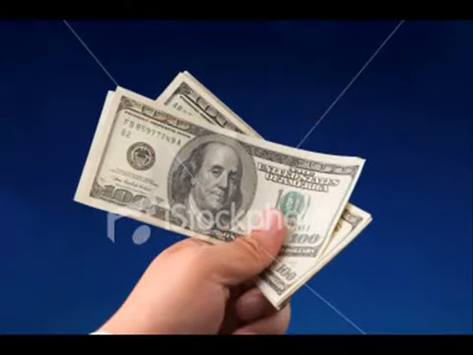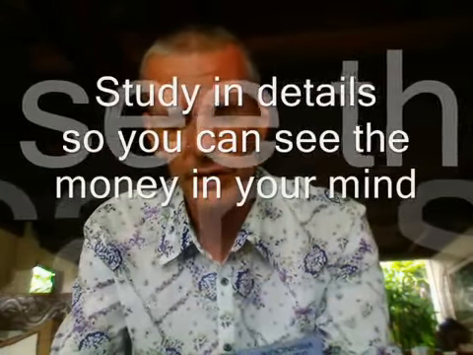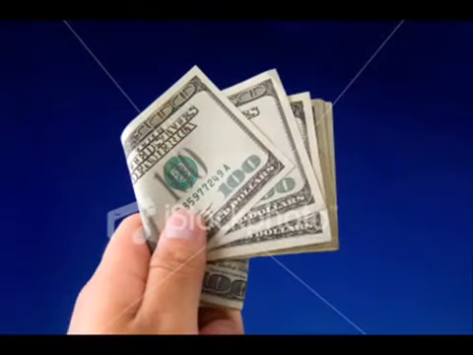Now this is Indonesian rupiah, and there's a handful of it. So the idea is that you take one or more of these notes. We'll just take one to start with, and you take the denomination of whatever country you live in, or whatever currency you desire to receive, and you study the note. You study the front of the note, and you study the back of the note, in detail, until you can close your eyes and see it in your mind.